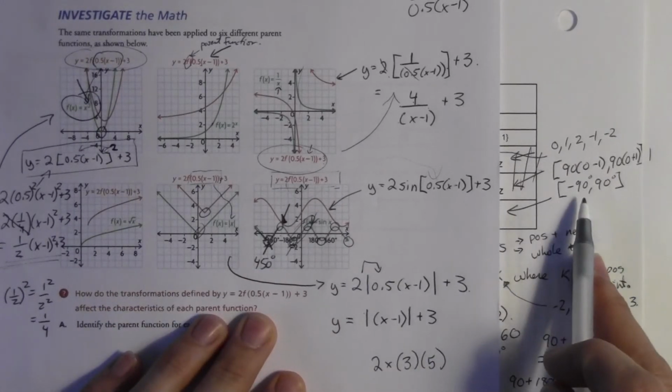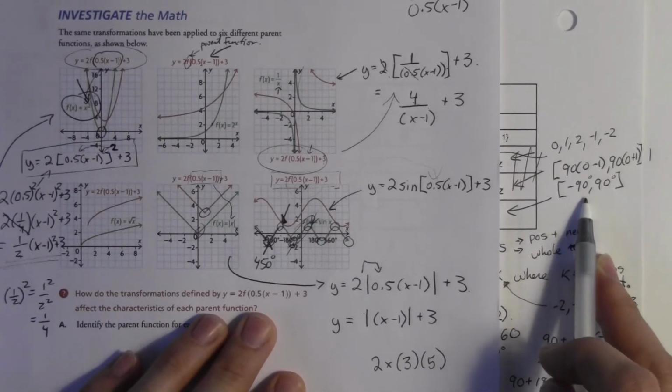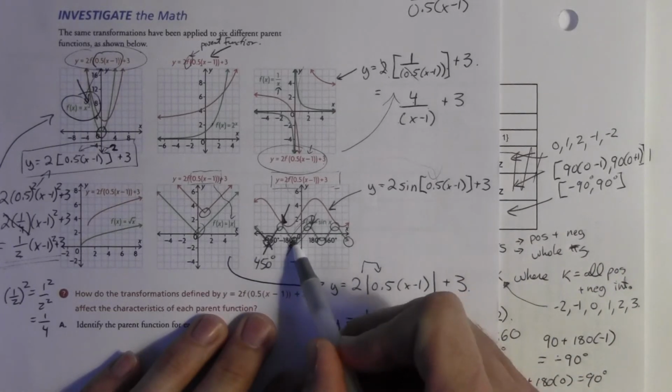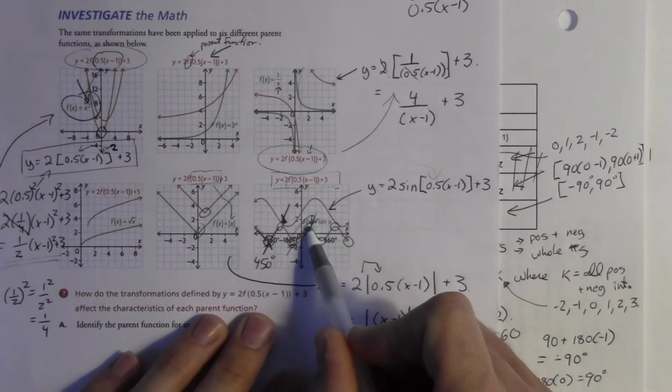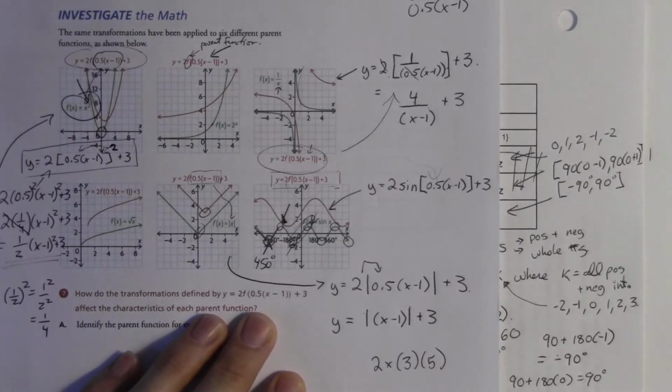So here, this is our interval of increase. It's saying from negative 90, which is this point, up to 90, which is this point. Which are also the turning points, right? They're also turning points, yeah.